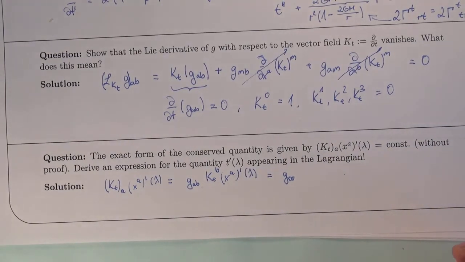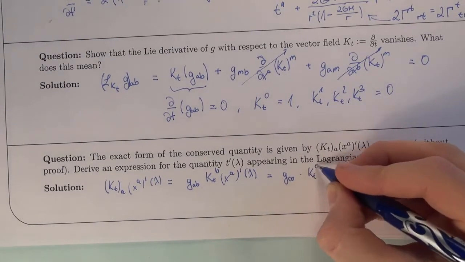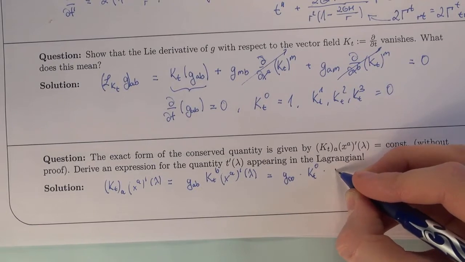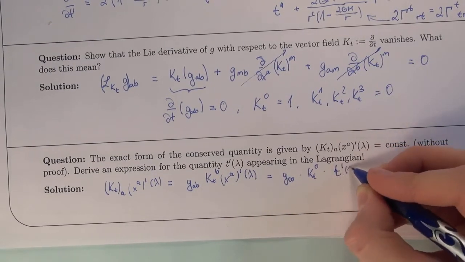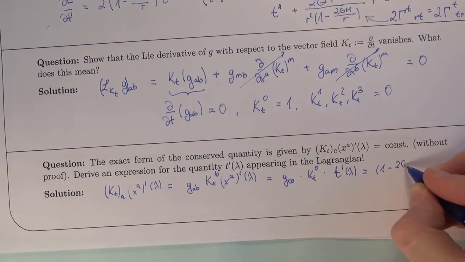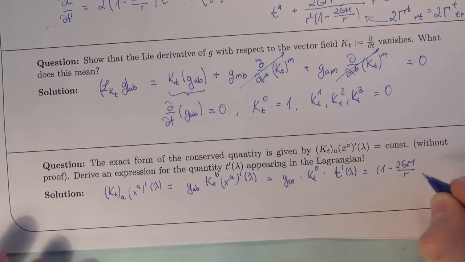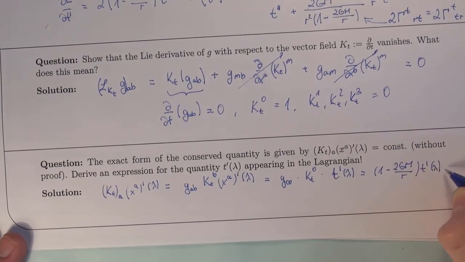So we have that this is g00 times kt0 times t prime of lambda. This is just (1 - 2GM/r) t prime of lambda, and this is constant.